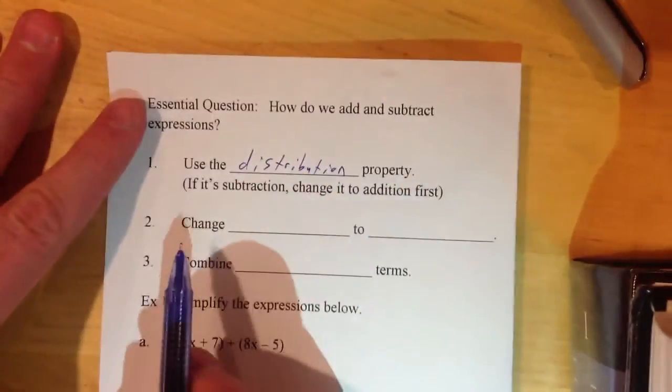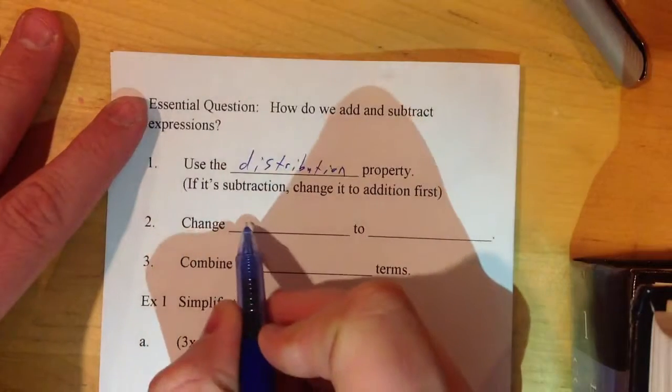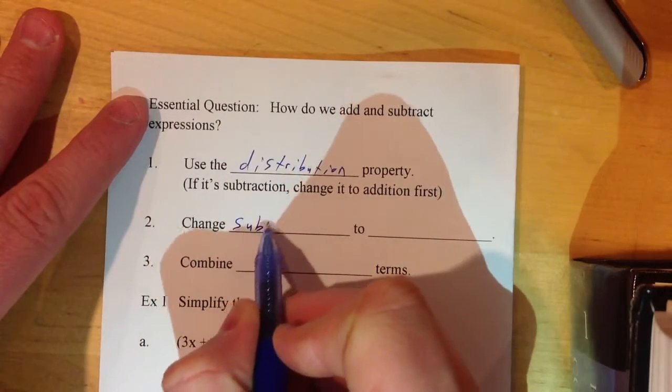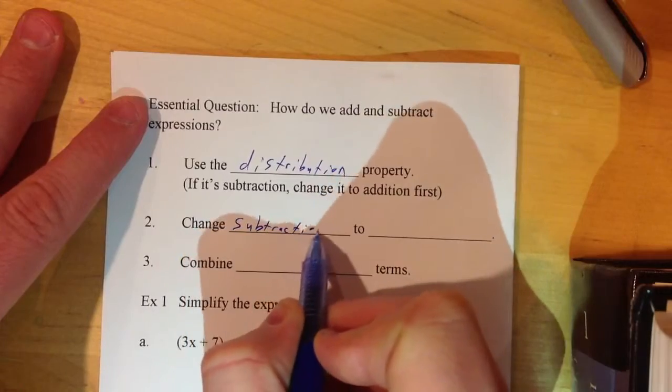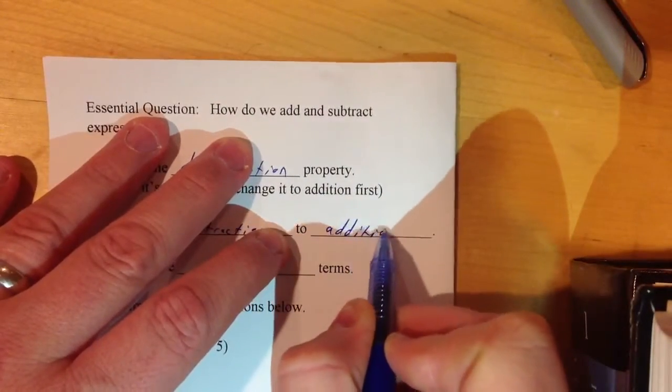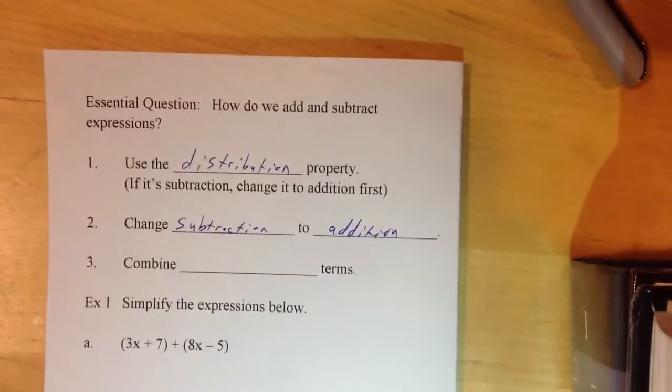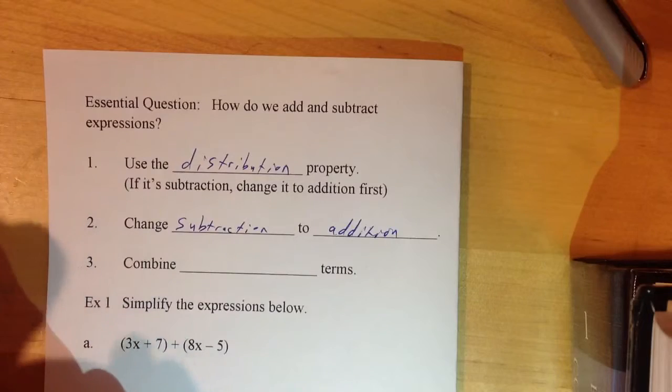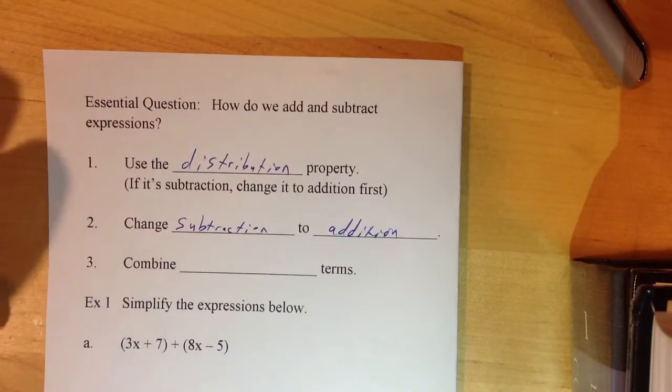Next, and this is what's really big, we want to make sure that we change any subtraction to addition. And you'll see what happens later on. So when we subtract something, we want to get rid of it completely. And you'll see that in a minute. So we want to make sure we change subtraction to addition.